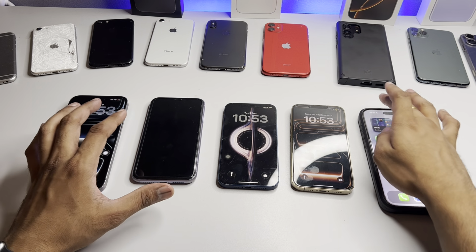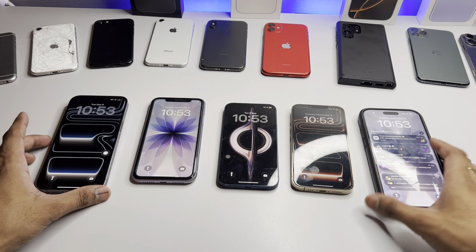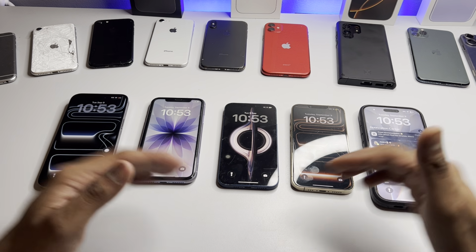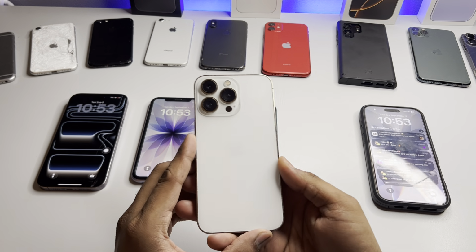So let's start. First of all, what you have to do is simply download an application. I'll show you what app it is. So you can see all the wallpapers are here. I'll show you on my iPhone 13 Pro, right?